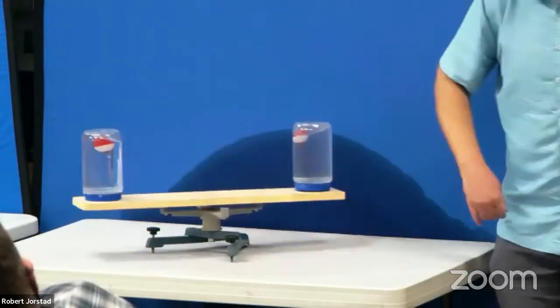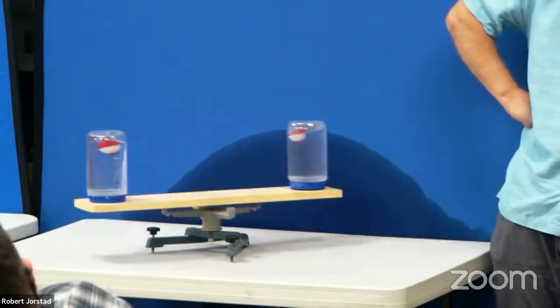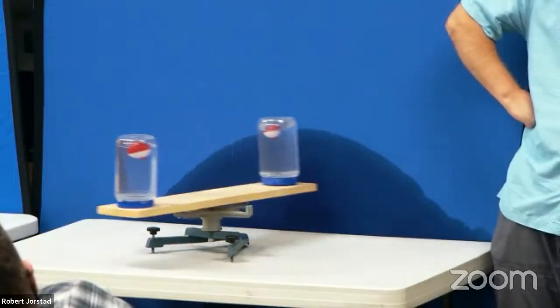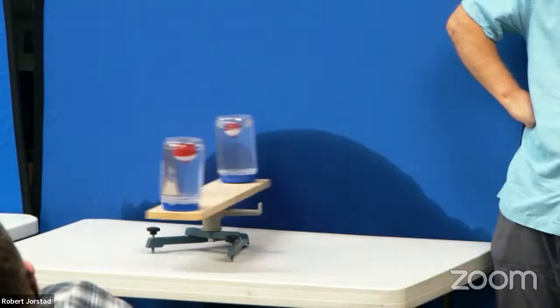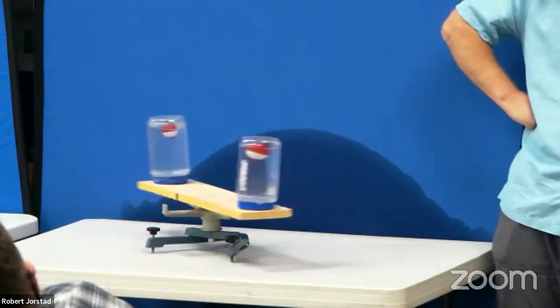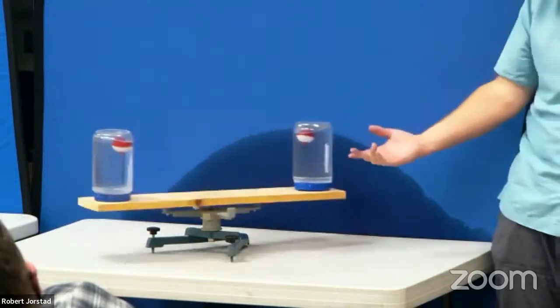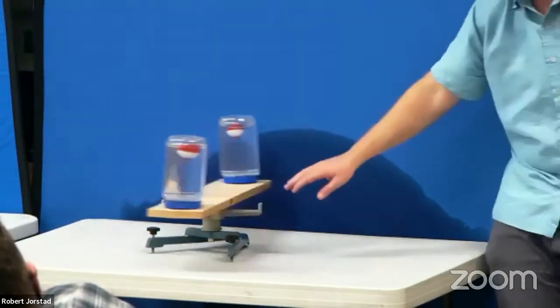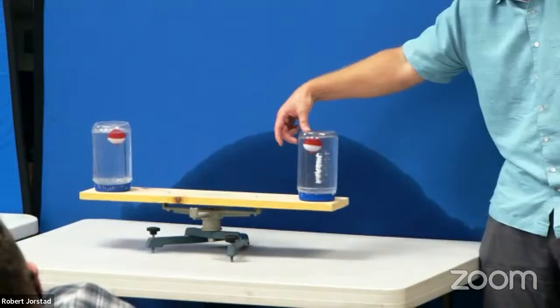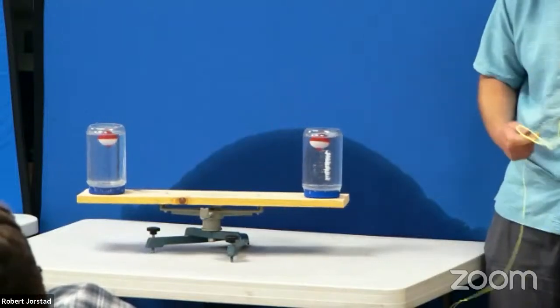There's a name for this device. Does anybody know what this device is called? I feel like it's something similar with DNA. What do you mean with DNA? A centrifuge. This is a centrifuge. You spin something, the light stuff goes to the inside, the heavy stuff goes to the outside.